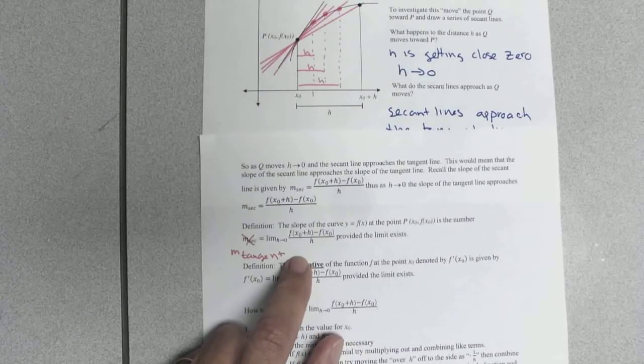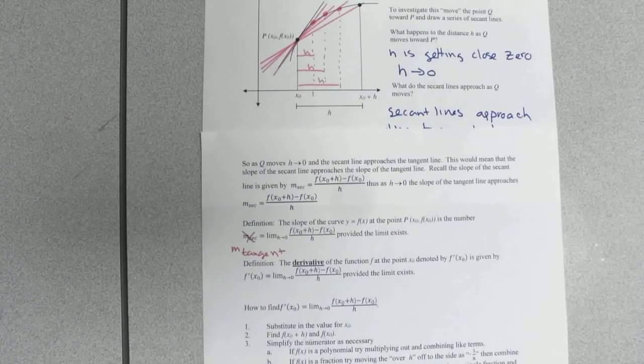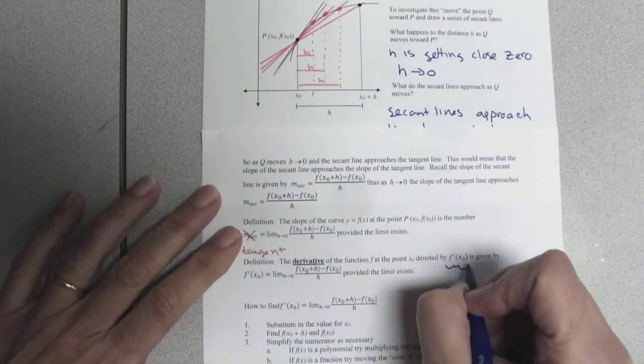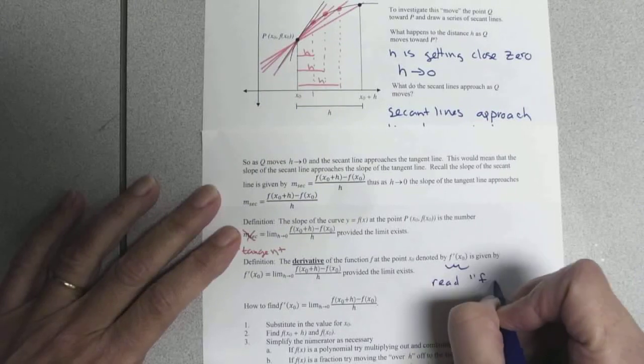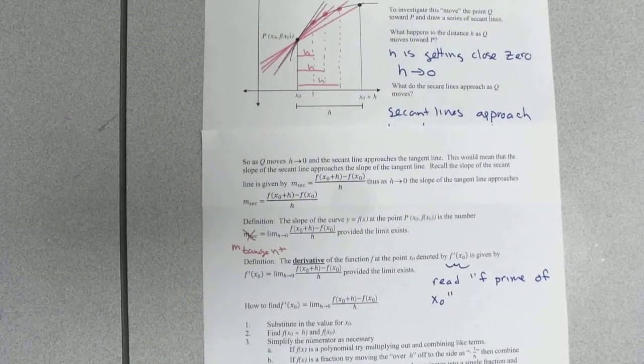Now that particular limit there is so important in calculus that we give it a name. Definition: the derivative of the function f at the point x naught, denoted by f prime of x naught. This is red. f prime of x naught is given by f prime of x naught equals the limit as h goes to 0 of f of x naught plus h minus f of x naught all over h, provided the limit exists. There is the definition of the derivative at a point.